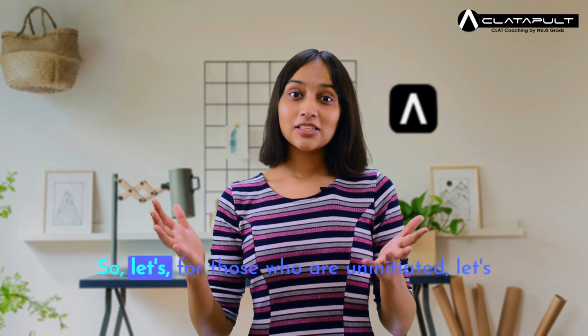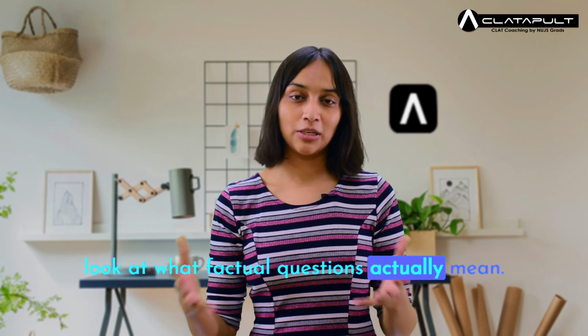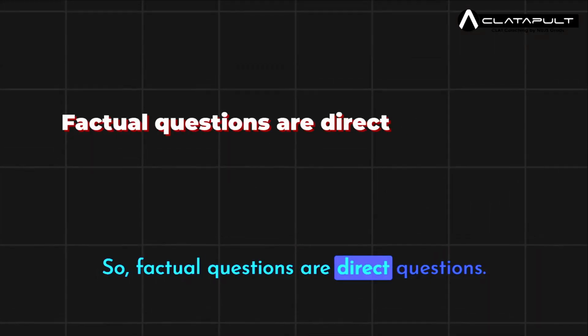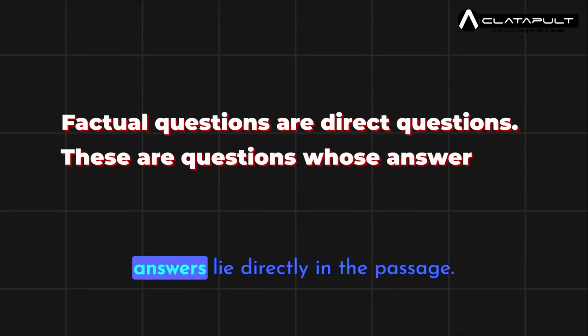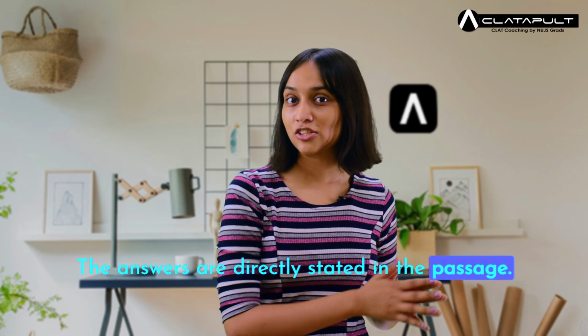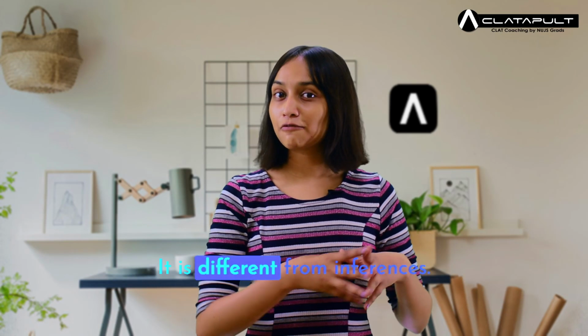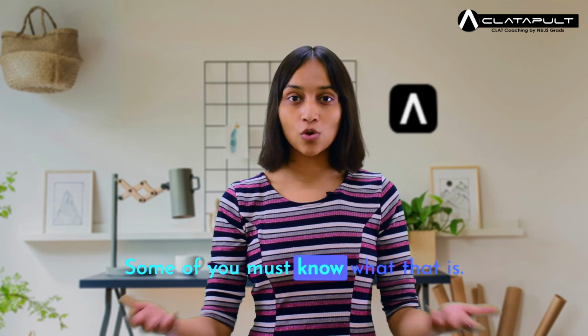Alright, so for those who are uninitiated, let's look at what factual questions actually mean. So factual questions are direct questions. These are questions whose answers lie directly in the passage. The answers are directly stated in the passage. It deals with specific details about the passage. It is different from inferences. Some of you must know what that is.